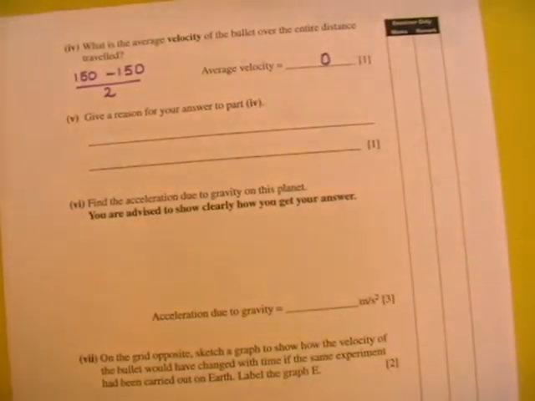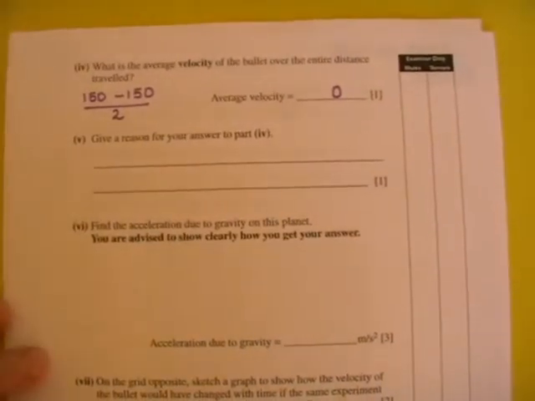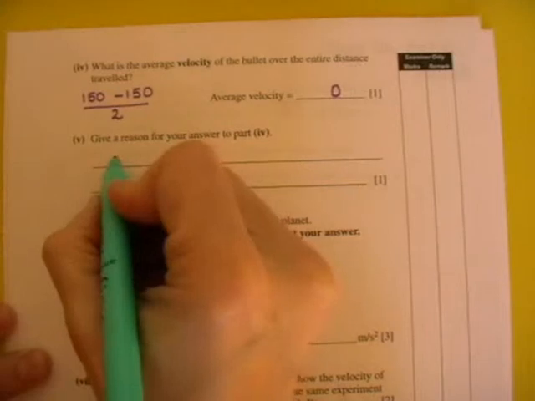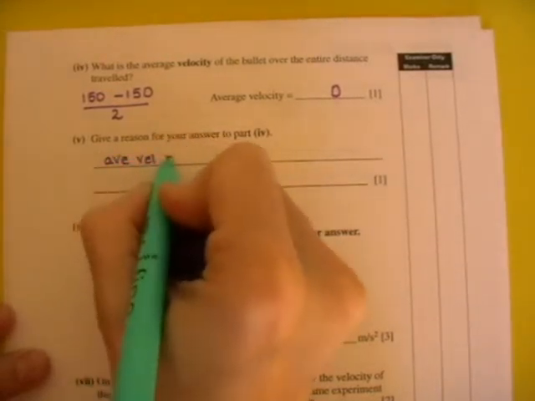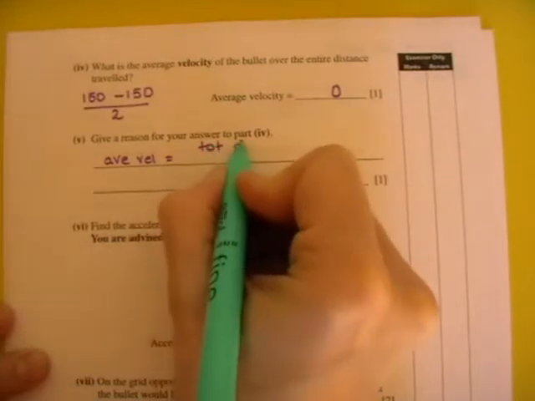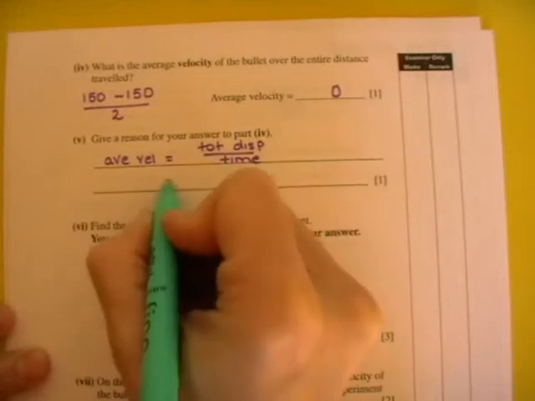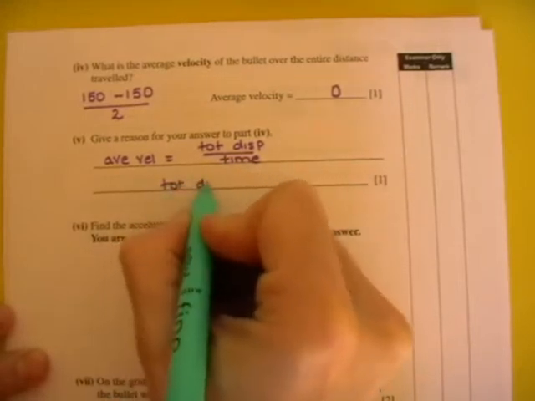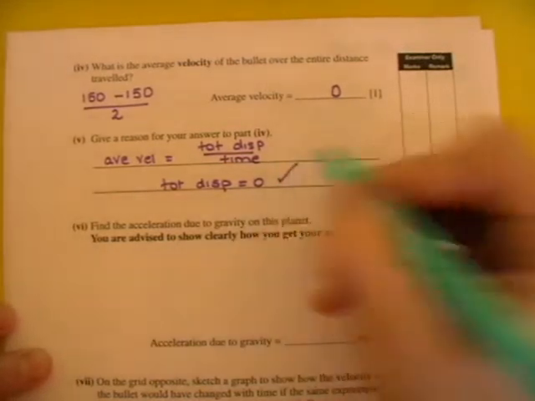Give a reason for your answer to part 4. The easiest thing to do is just explain that average velocity is total displacement over time, but your total displacement is equal to 0. That'll get you your mark.